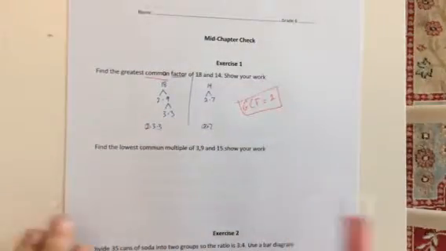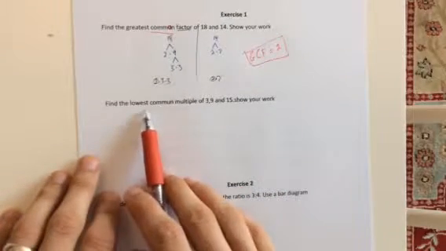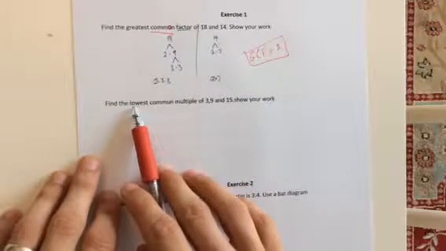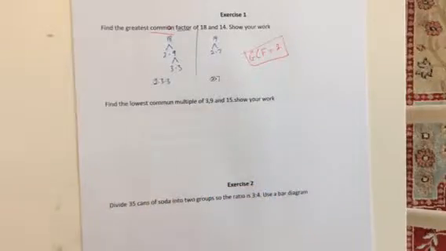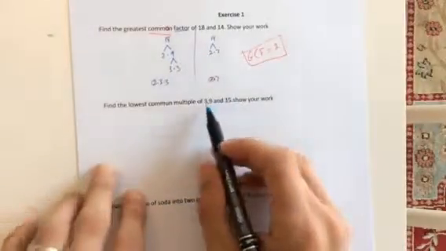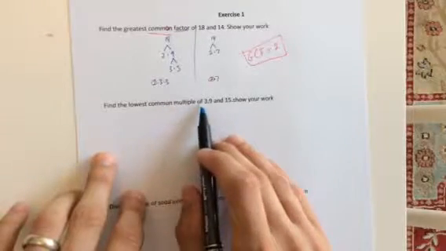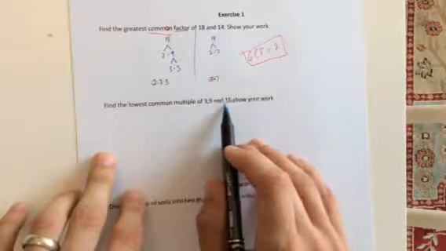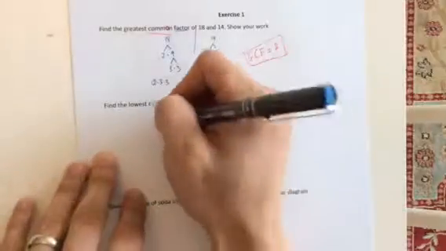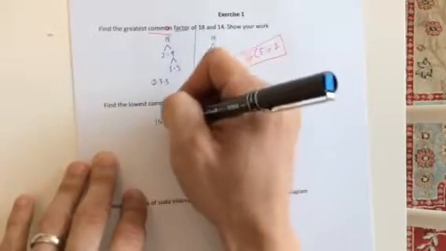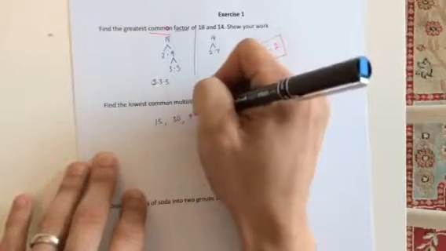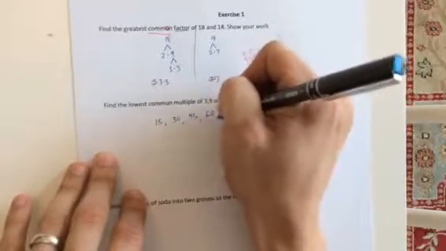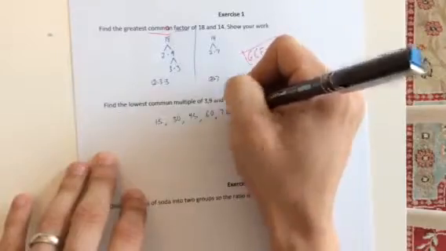Okay, next one. Find the lowest common multiple, or sometimes it's called the least common multiple, of 3, 9, and 15. Show your work. So the way I do something like this is, if I want to find the least common multiple of 3, 9, and 15, I start off with my biggest number, like 15, and I write out all the multiples for 15. 30, 45, 60, 75, right? And it keeps going.